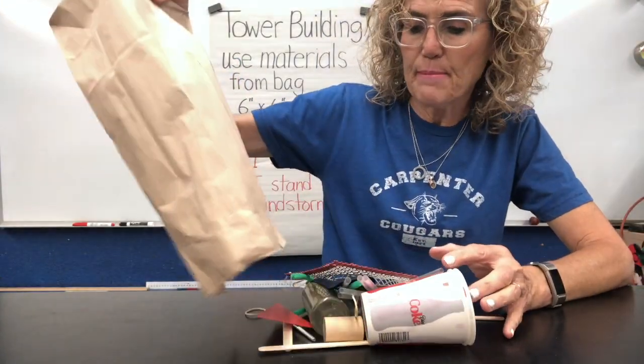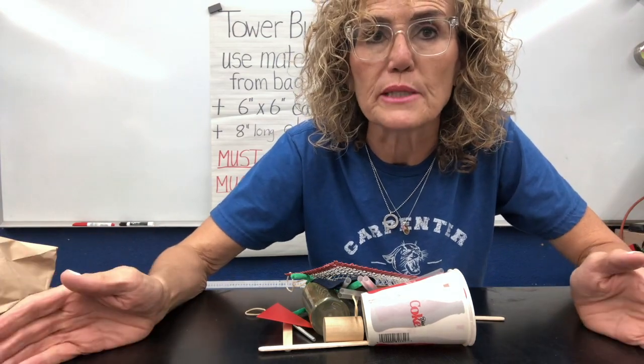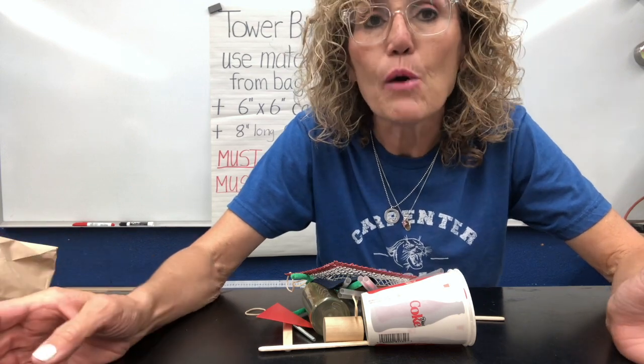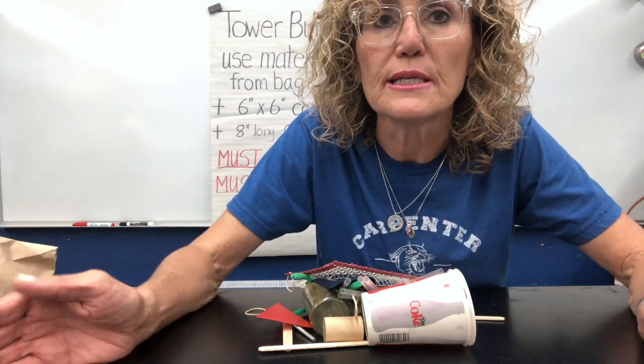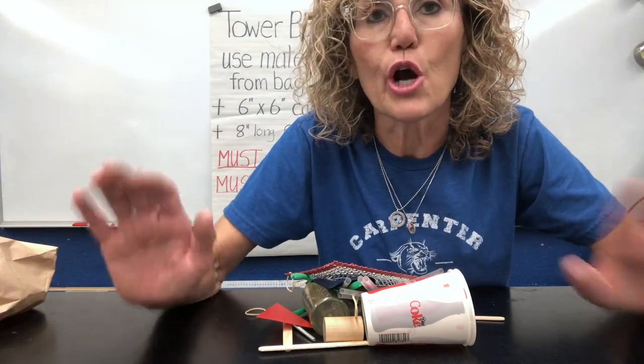Boys and girls, I want to empty out the materials from my bag, and I want to look at them in terms of their properties and whether they would be good for building. From the article, it said that a lot of those towers are built out of rigid materials. So we might want to think about which materials are rigid.